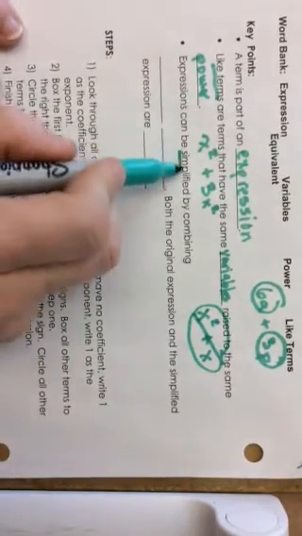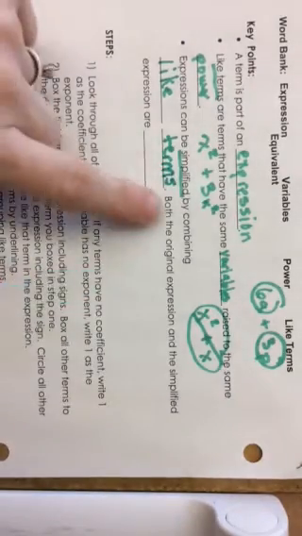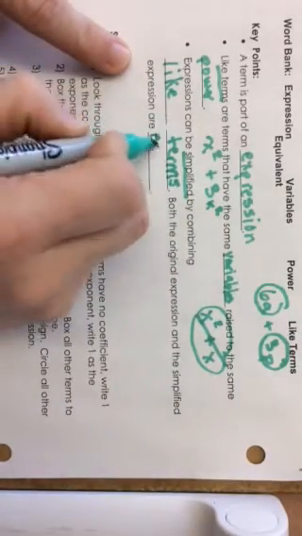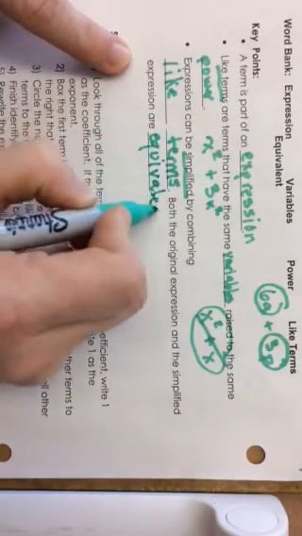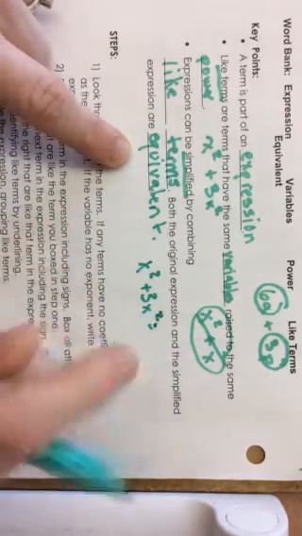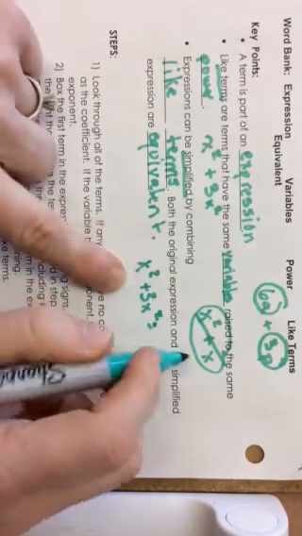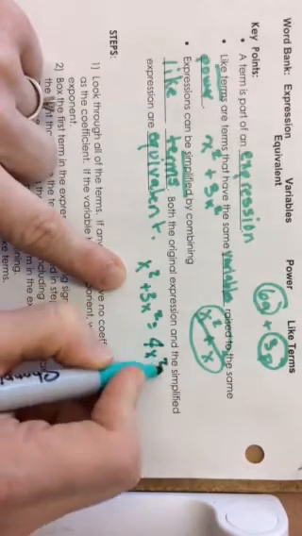An expression can be simplified by combining them. So I could take this and make it one term by combining them. So these are called like terms. Okay, both the original expression and the simplified expression would be considered equivalent. So for example, x squared plus 3x squared, I could combine these because we have like terms, same variable raised to the same power, by adding 1x squared to 3x squared to get 4x squared. These are both equivalent expressions.